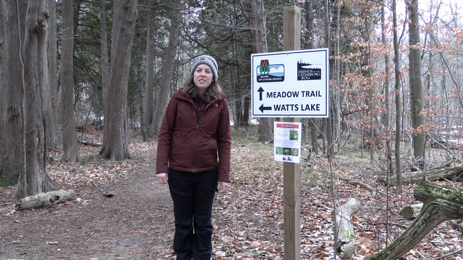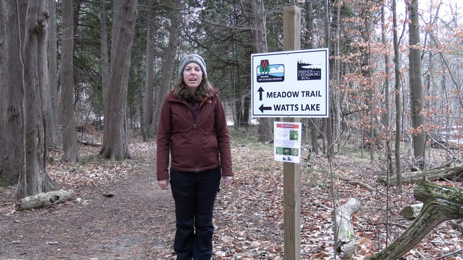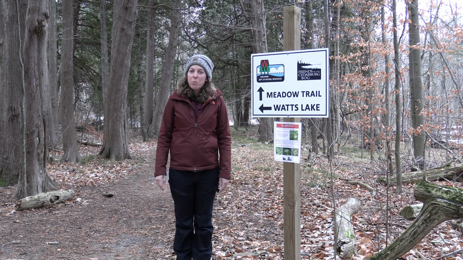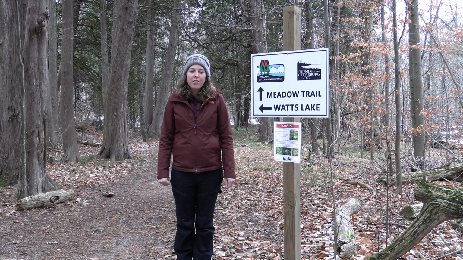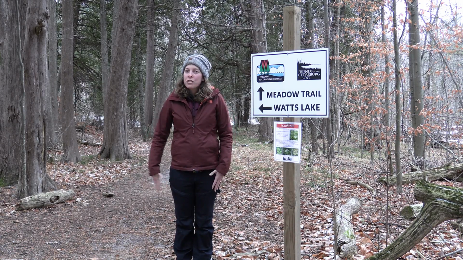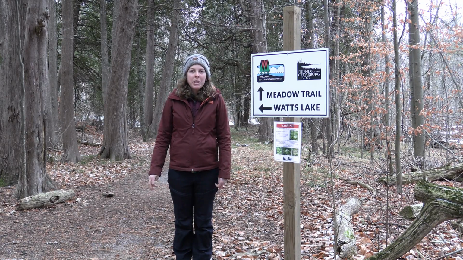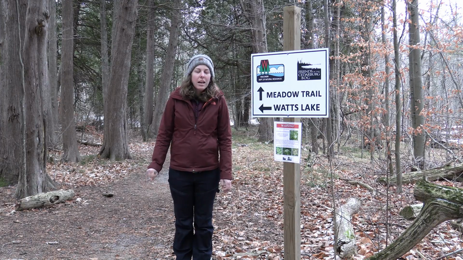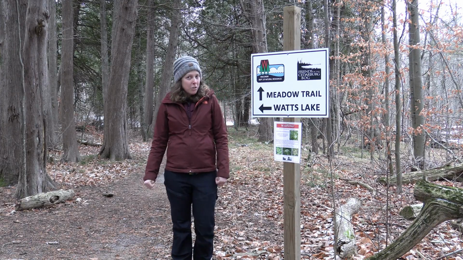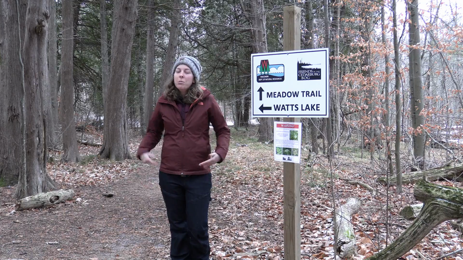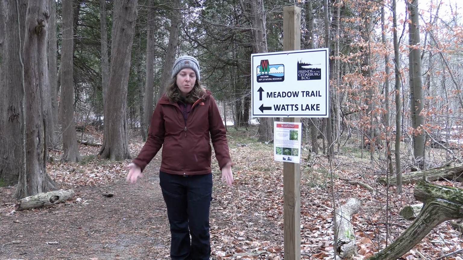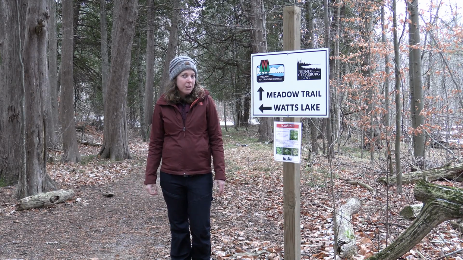I'm the administrative assistant for the Friends of the Cedarburg Bog, and I am here today at the Watts Lake Trail right off of 33 on the north end of the Cedarburg Bog. And today we're going to take a short walk and look at the different trees that make up the Cedarburg Bog upland areas. So the Cedarburg Bog has a couple different plant communities. One of them is the Tamarack and Cedar swamps, and these are wetland areas that have tree canopy in them, and so we're going to take a look at those.